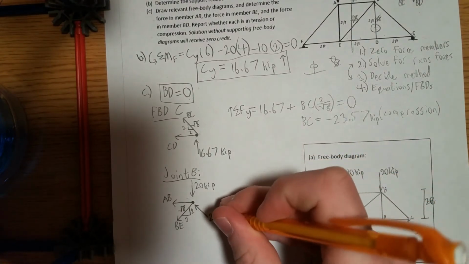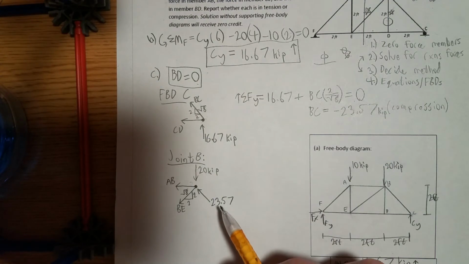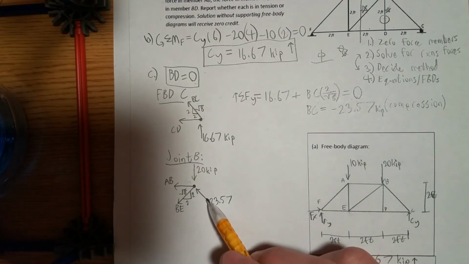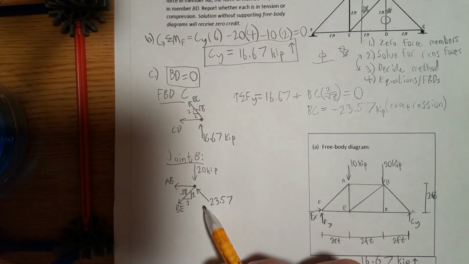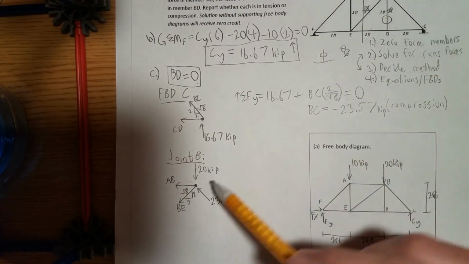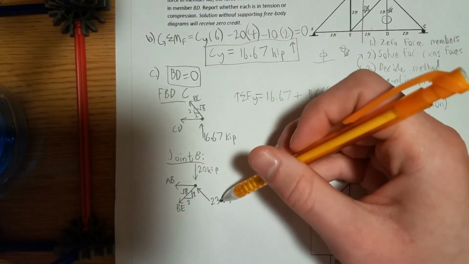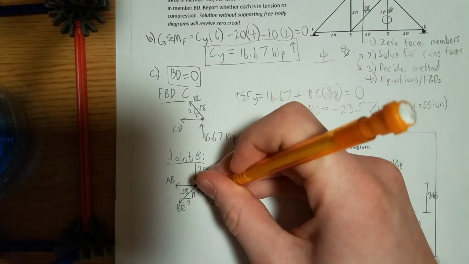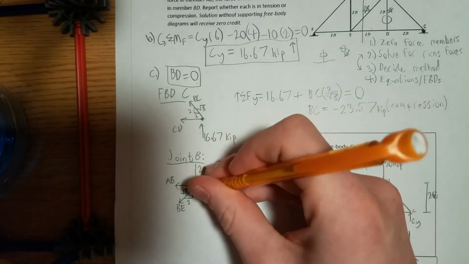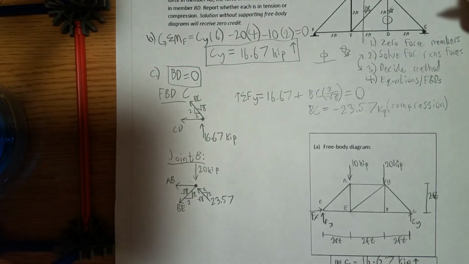We'll draw this at just an even 23.57. It's not negative 23.57 in this case because we already drew it going in the, using air quotes, negative direction, because the positive direction would be going outward. Hopefully that makes sense. And the angle of this is going to be the same as it was before, same as this one. It's 2 square root of 8.